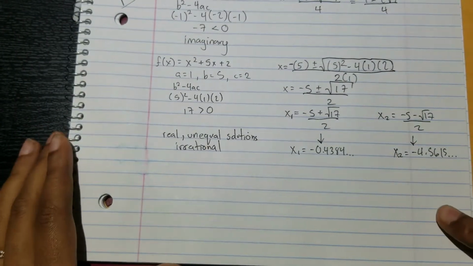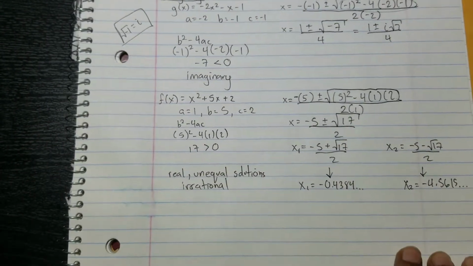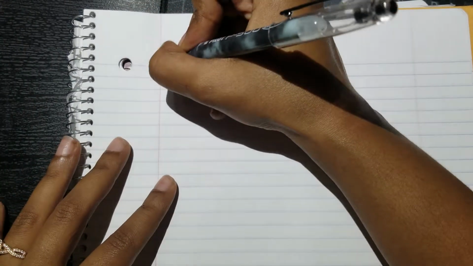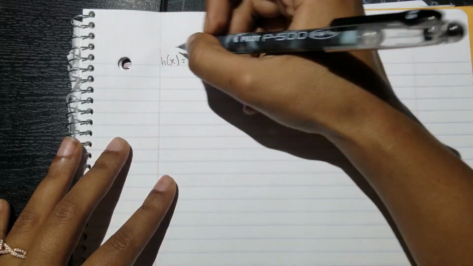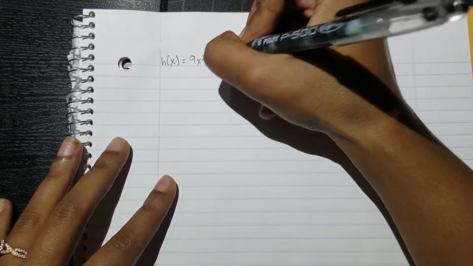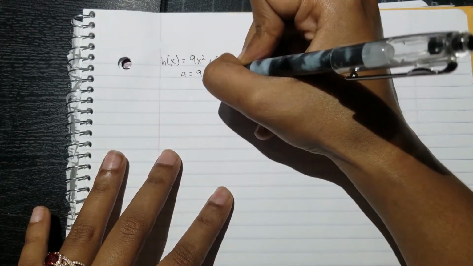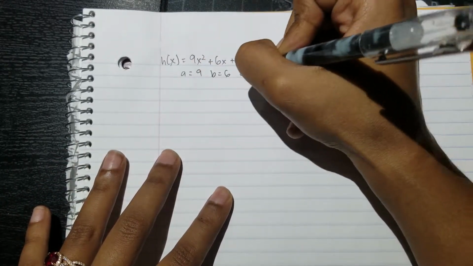Now let's look at something where we do have equal solutions. So let's look at the function. Bring this back down here. H of x equals 9x squared plus 6x plus 1. A equals 9, B equals 6, C equals 1.